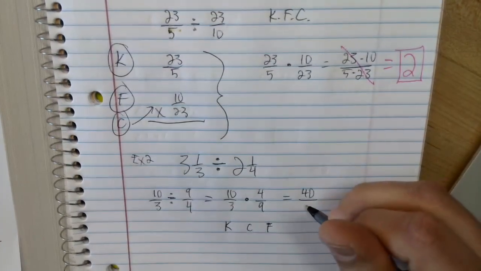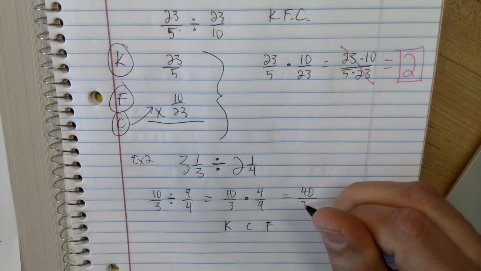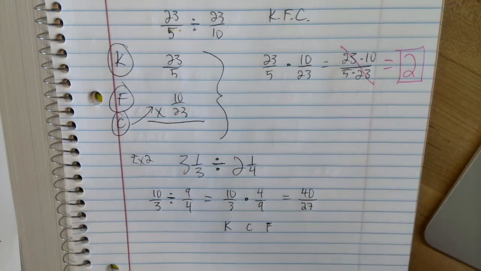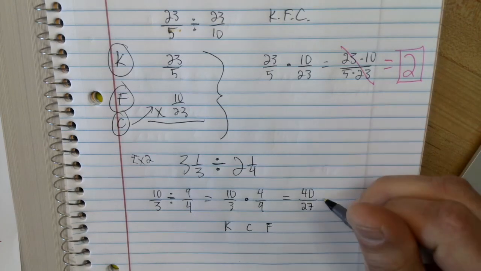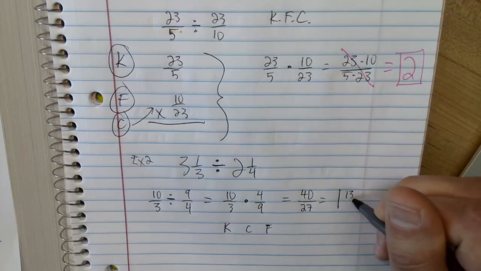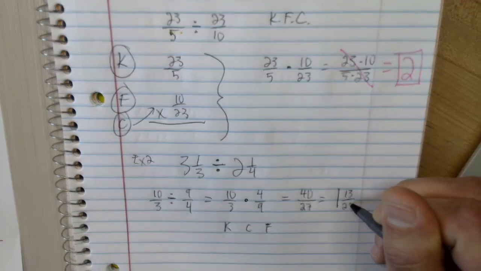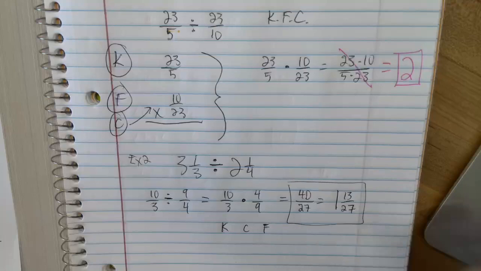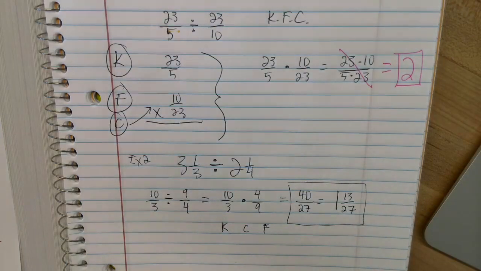40 over 97. Oh, I did the other thing. 27. 40 over 27, which is 1 and 13/27. Now, unless it tells you to give your answer in a certain way, you can do either one. You can leave it as an improper fraction, or you can convert it to a mixed number. If it's a mixed number problem, it's kind of nice and expected for you to put your answer as a mixed number. But both of those would be correct.